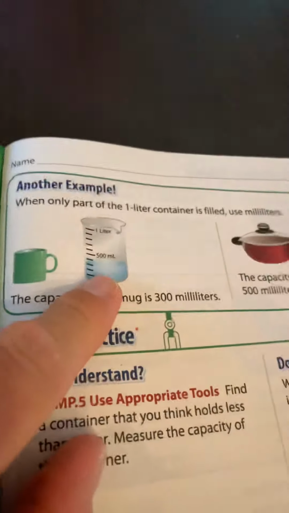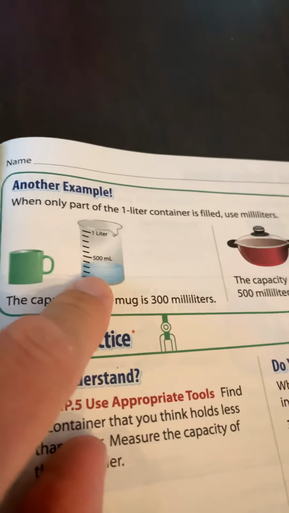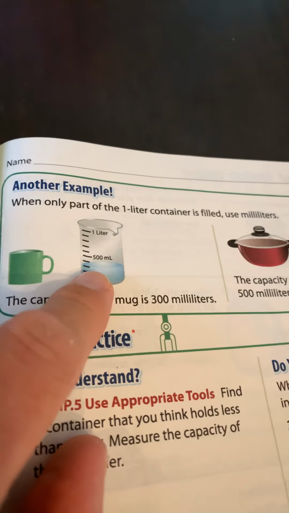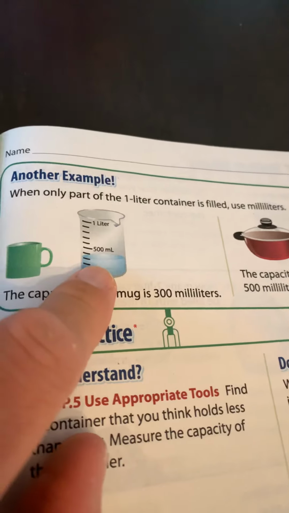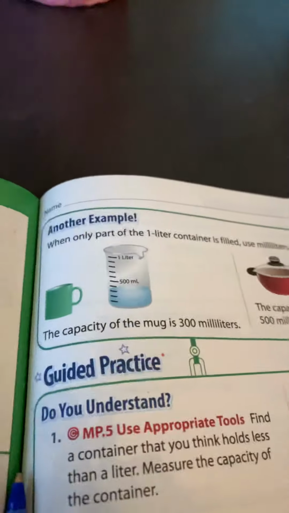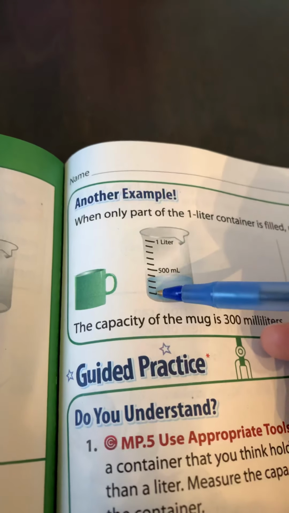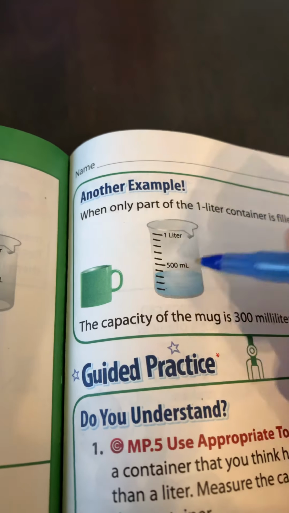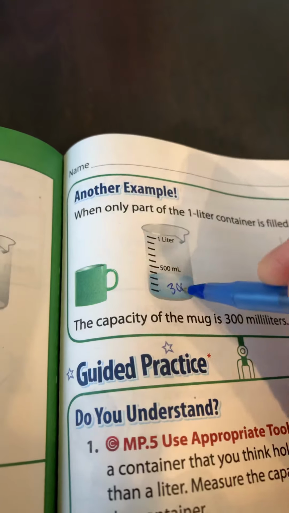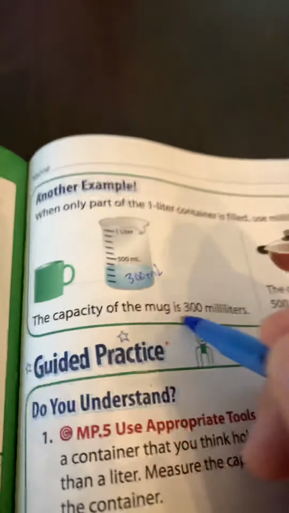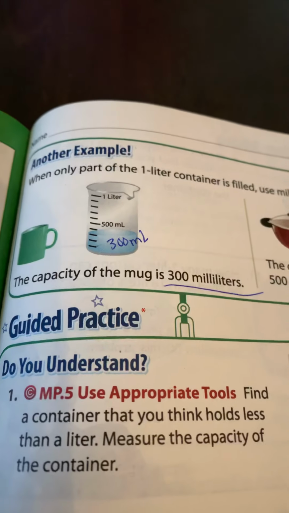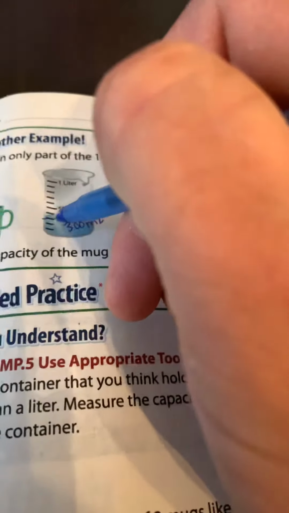When it doesn't quite reach the 1 liter, like this one, you have to use milliliters. We can't say 1/3 of a liter. It would make more sense to use milliliters. So for this one, we would have to count 100, 200, about 300 milliliters of water. Just like it says right there. The capacity of the mug is 300 milliliters, because it went up to the 300 line right here.